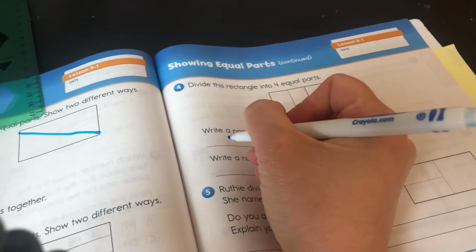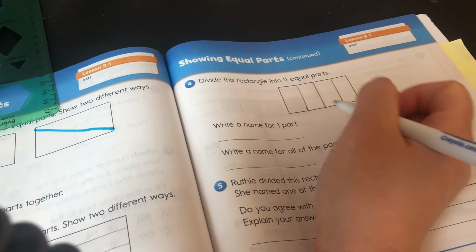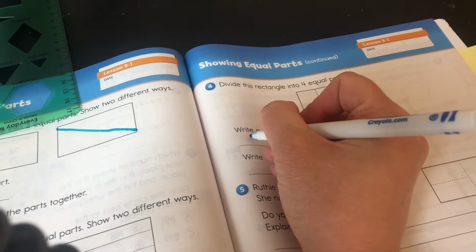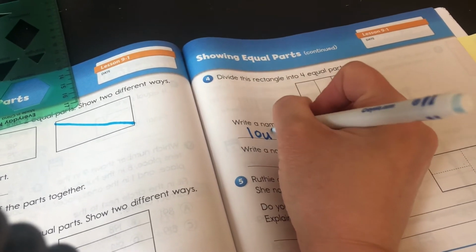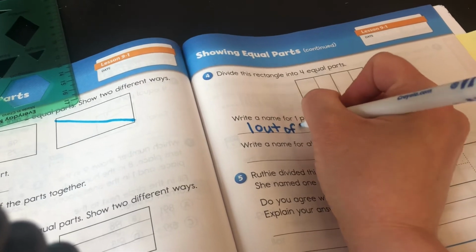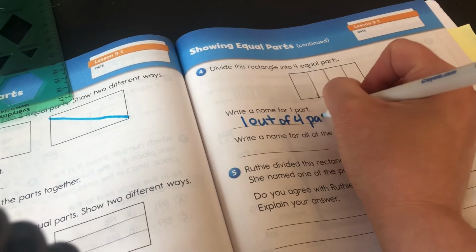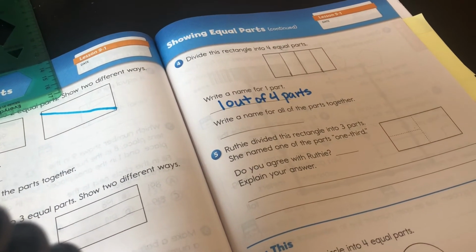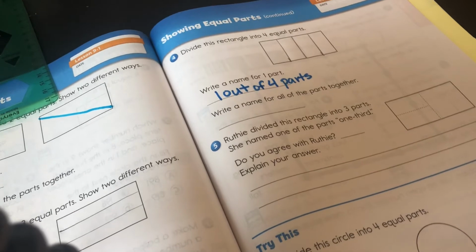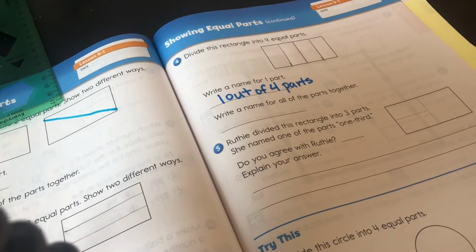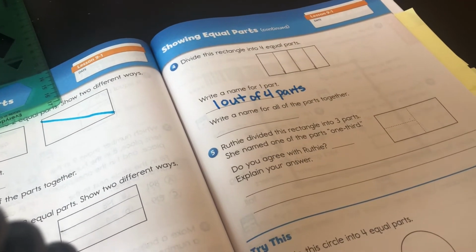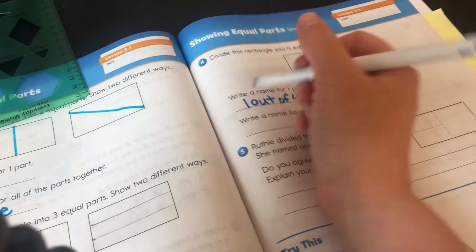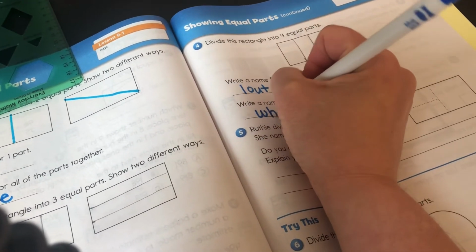Did you think if we're doing one of the 4 parts, you could say 1 out of 4 parts? You could also say 1/4. Most of the time I say 1/4. I'm just showing different ways that you could do it right now. And then when we talk about all of the parts, again, one of my favorites when we talk about all of them is 1 whole. I've just kind of gotten used to doing that.